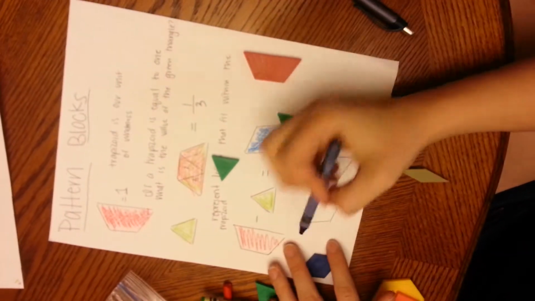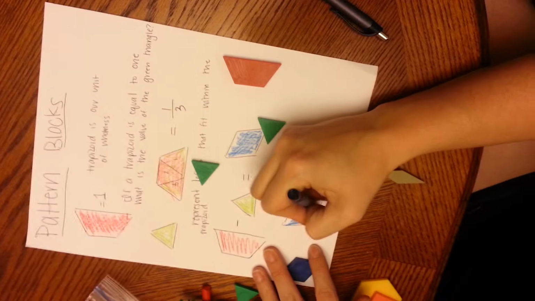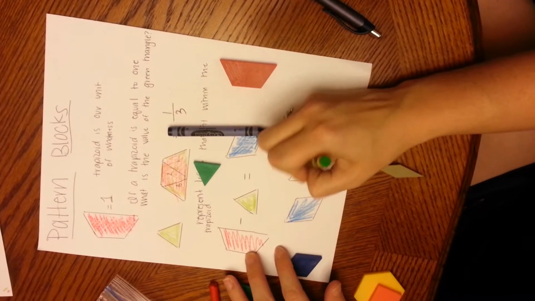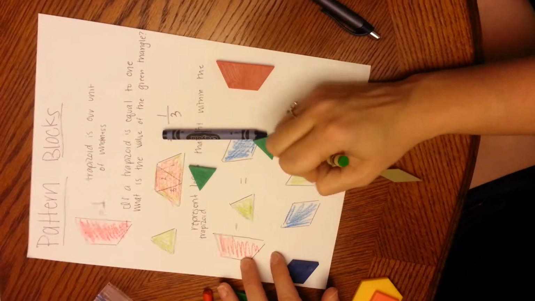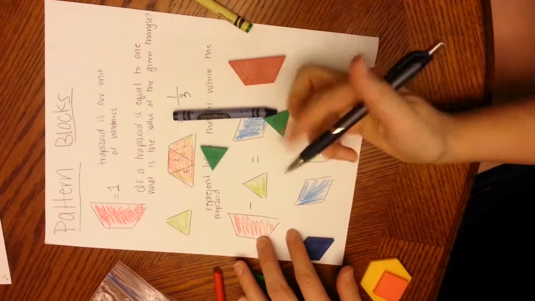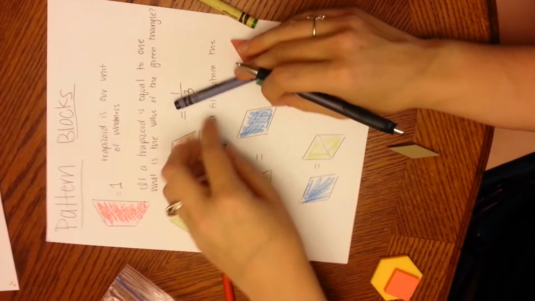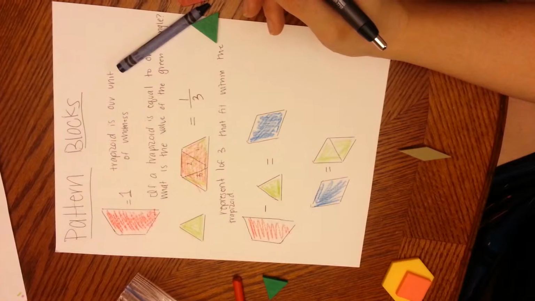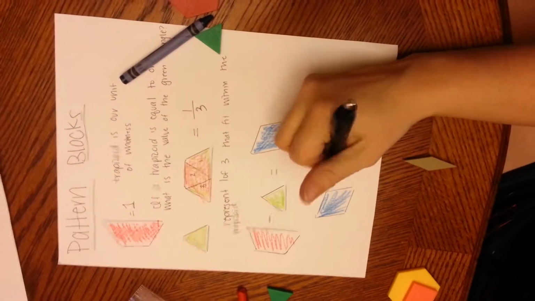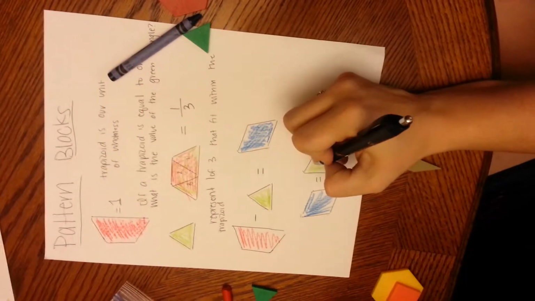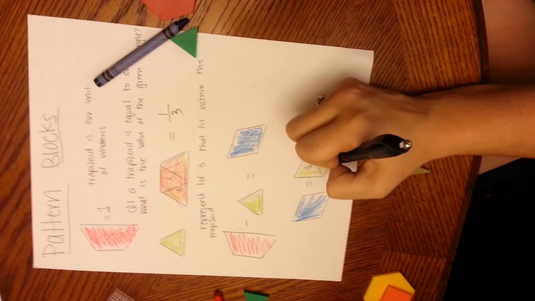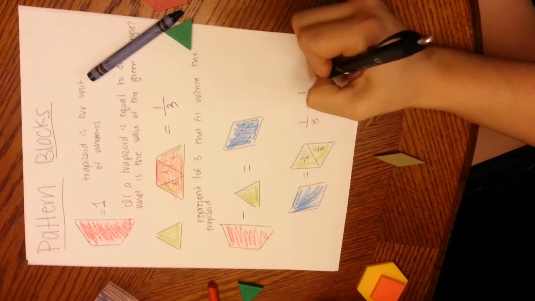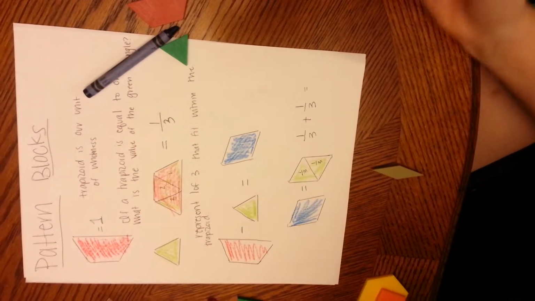We'll go ahead and color those in just so we know what we're looking at. Okay, how can we use this information to decide what our solution to this problem is going to be? Okay, so we're going to look at our green triangle. So that tells us we know that each of these is worth 1/3. So we'll do 1/3 plus 1/3 equals, and then how can we solve that?